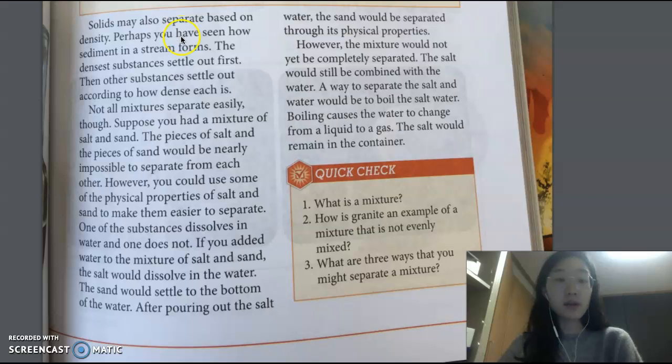Solids may also separate based on density. Perhaps you have seen how sediment in a stream forms. The densest substances settle out first, then the other substances settle out according to how dense each is. Not all mixtures separate easily though. Suppose you had a mixture of salt and sand. The pieces of salt and the pieces of sand would be nearly impossible to separate from each other. However, you could use some of the physical properties of salt and sand to make them easier to separate.